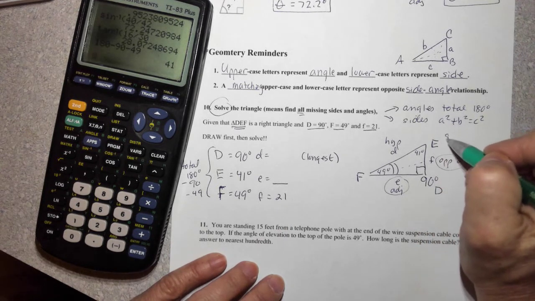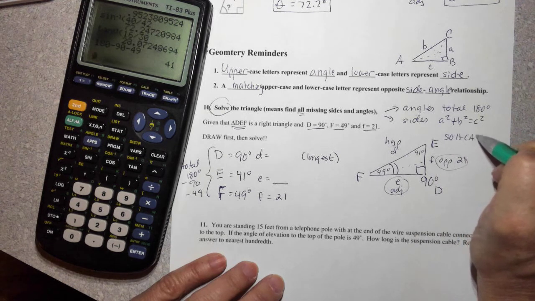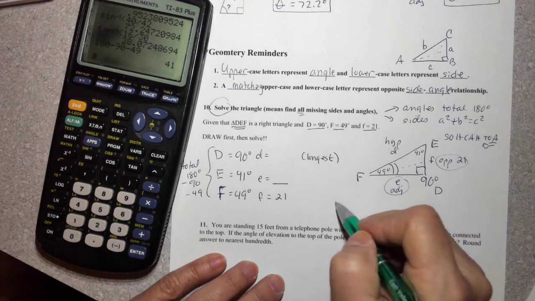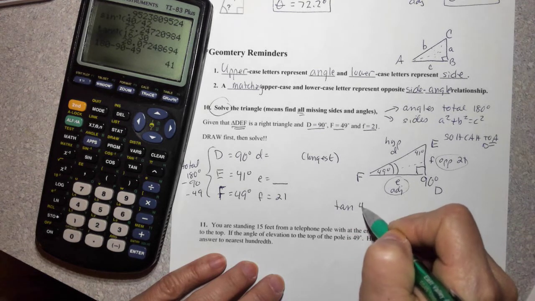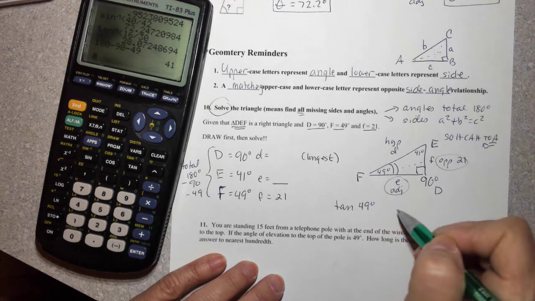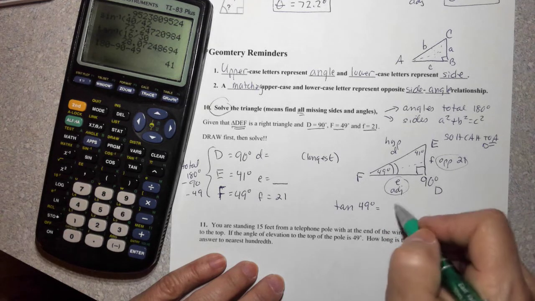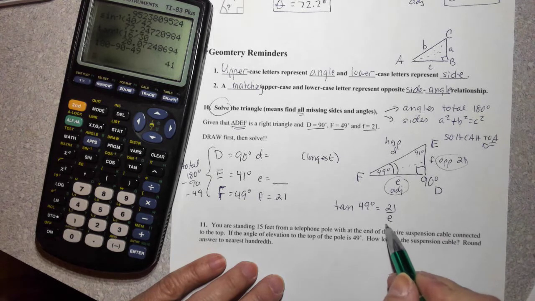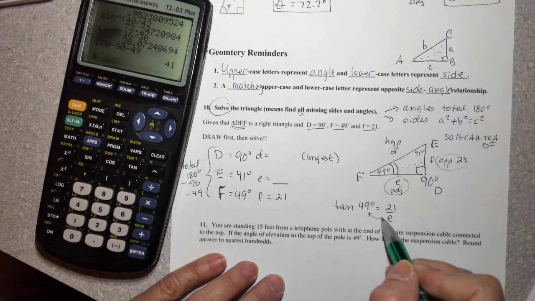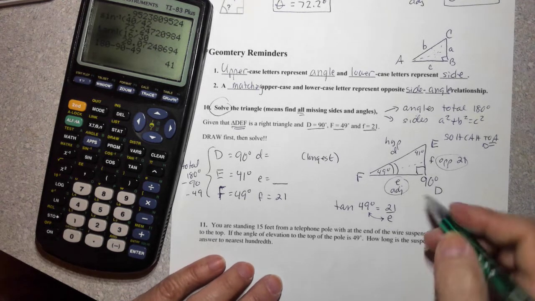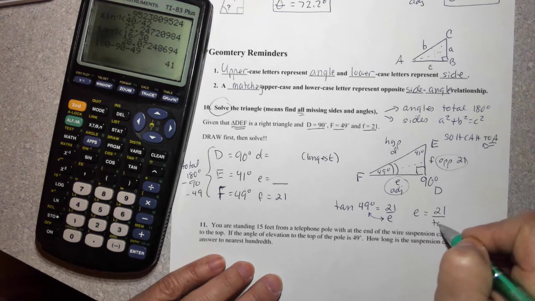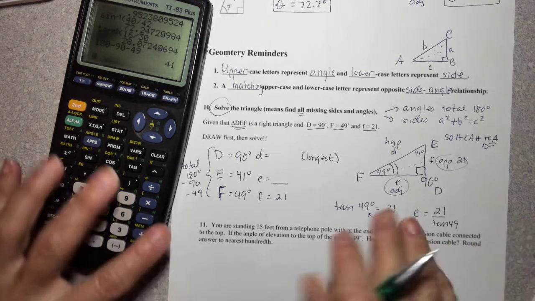So thinking back to SOH CAH TOA, opposite and adjacent means I should be using the tangent of my angle, which I chose 49, and that will equal the opposite over the adjacent. And because the e's in the bottom, these two will end up swapping out like they did on the previous video, and my e will end up equaling whatever 21 over tan 49 is.